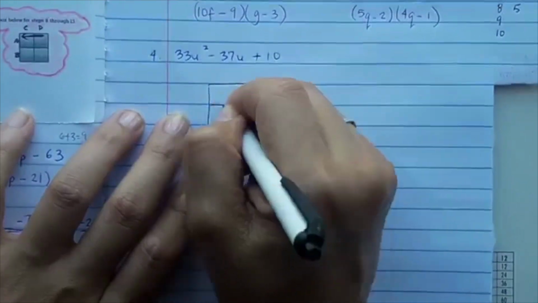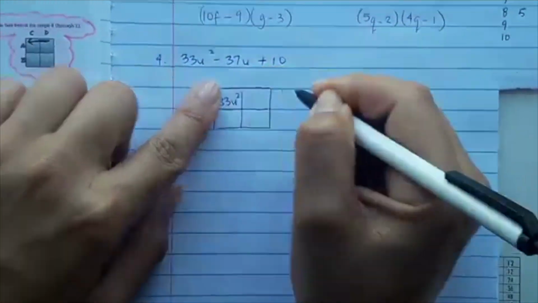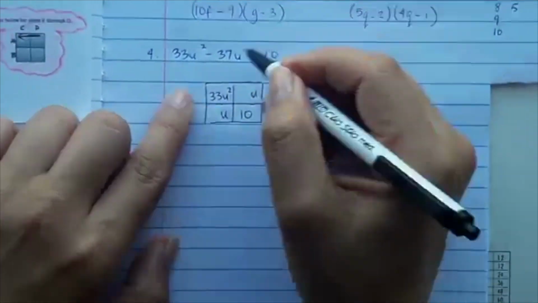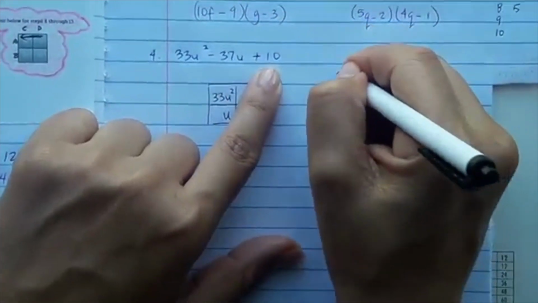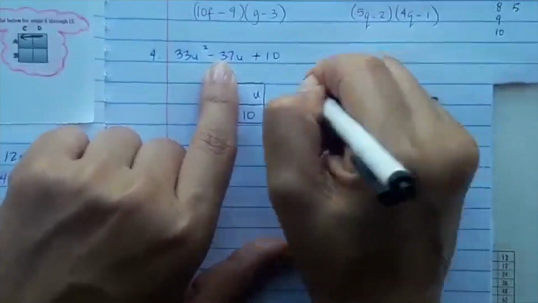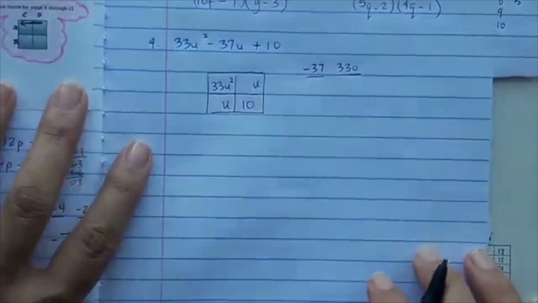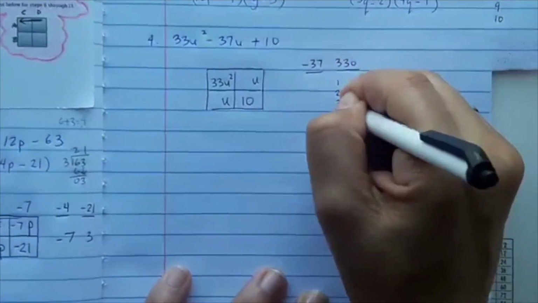Underline 33U squared. First number in the first square, last number in the last square, then you're finding the 2 variables. So 33 times 10 is 330, and then negative 37. So I need 2 numbers that multiply to 330 and add to negative 37. So we start breaking this down.